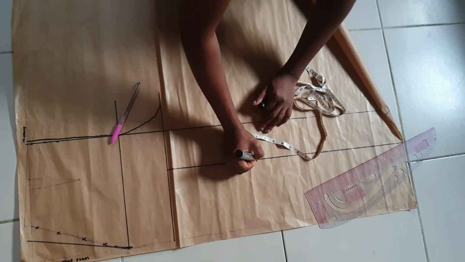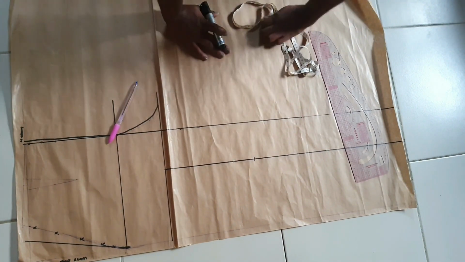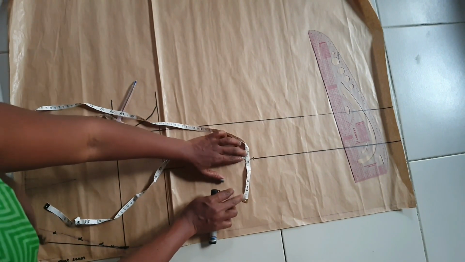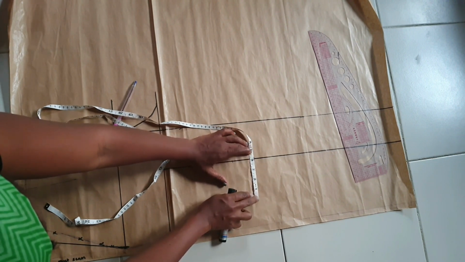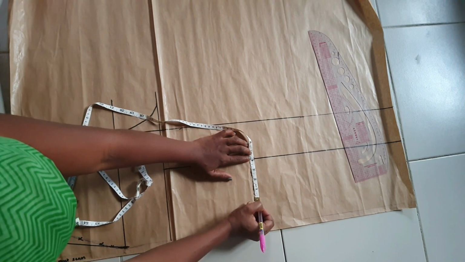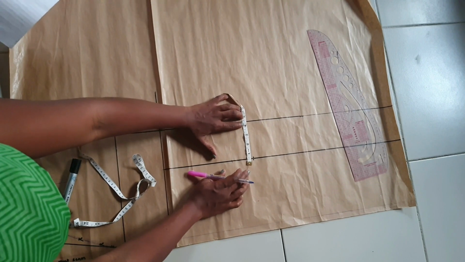So the next step after marking up my knee length is to mark 1/4 of my nail circumference on both sides, 1/4 on one side, 1/4 on the other side of the nail point, just to get my nail circumference.